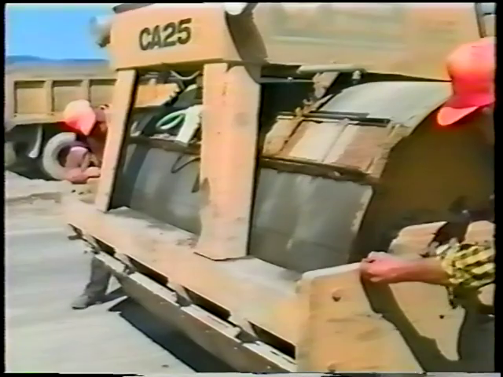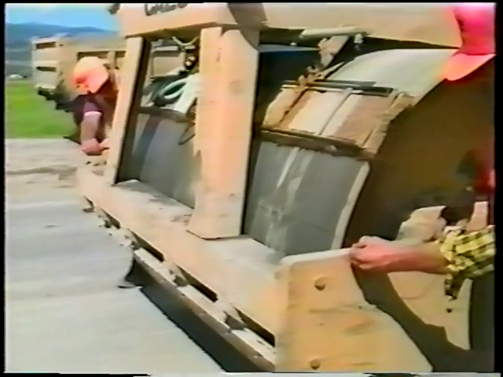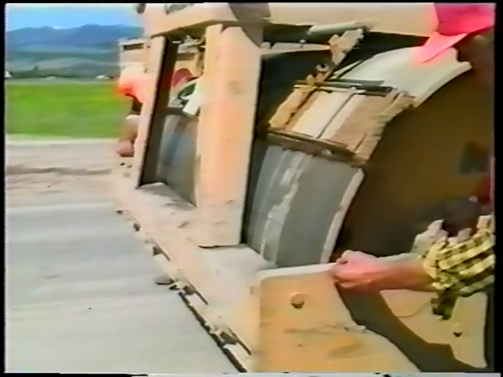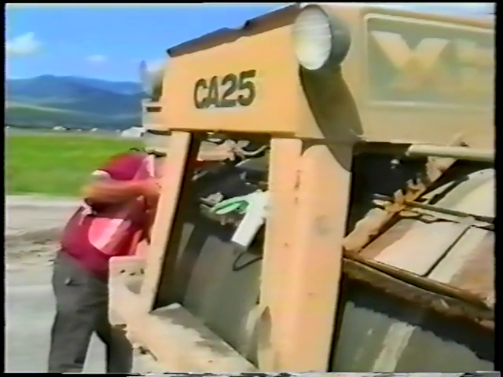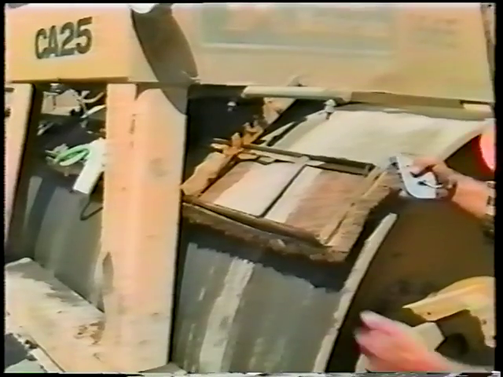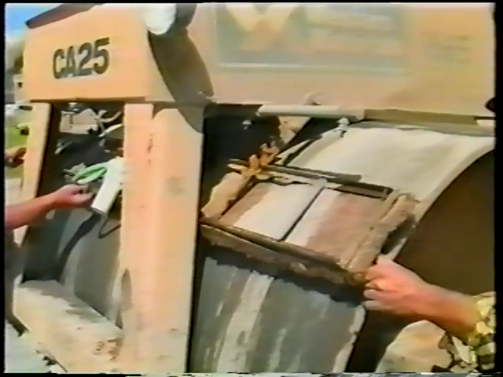The first thing to check on all steel-wheeled rollers is the drums. If they're not smooth, there's just no hope for a smooth pavement. You should also check the scrapers and mats. They remove mix that sometimes sticks to the drums. If it's not scraped off, this mix can mar the pavement surface.